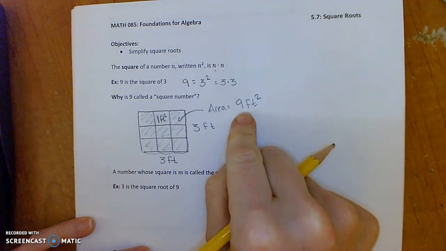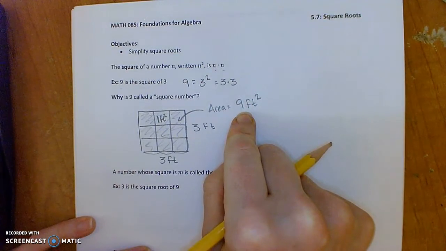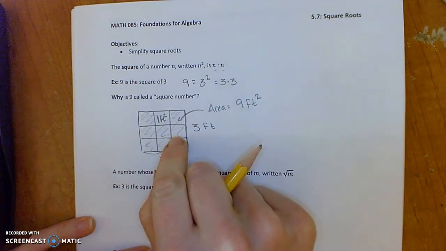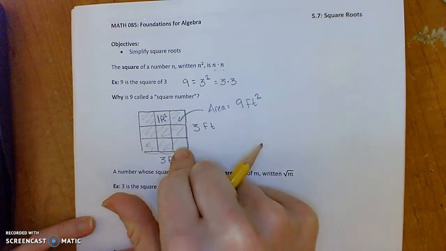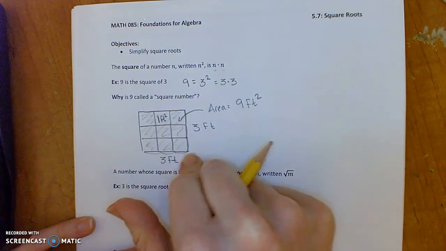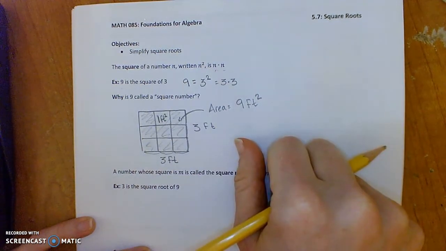So 9 is a square number because if you have 9 squares, they can be arranged to form a larger square that has the same amount on each side.